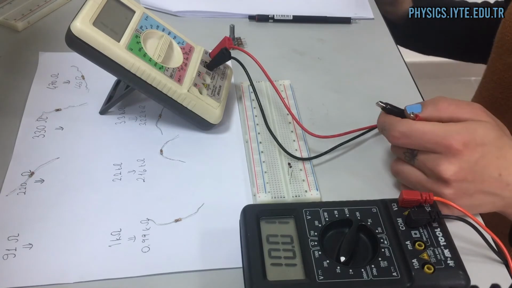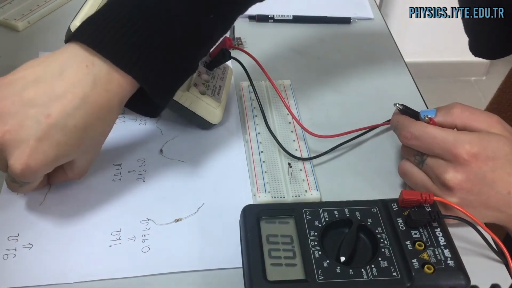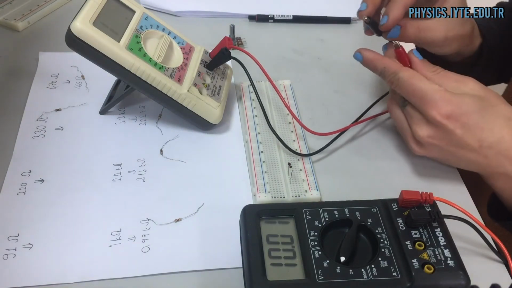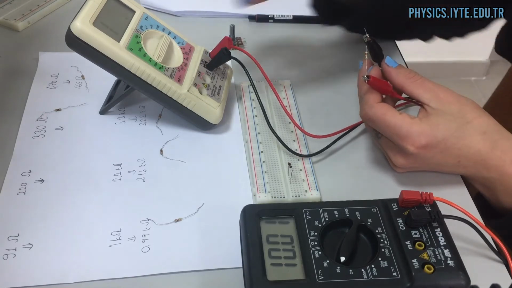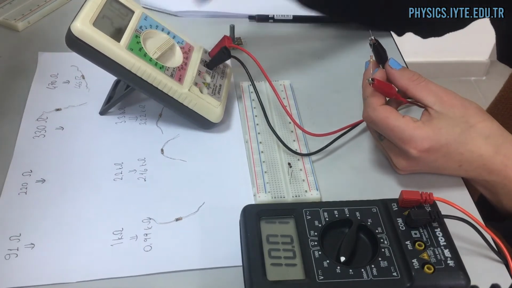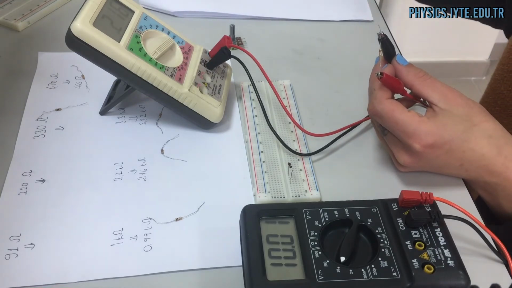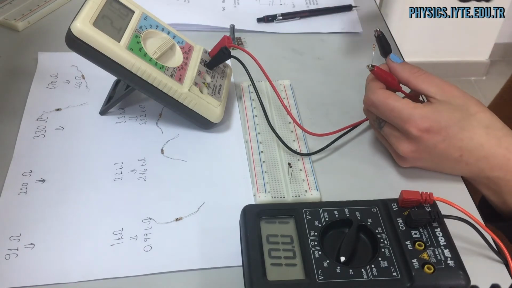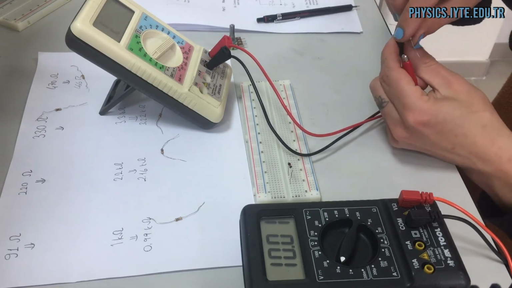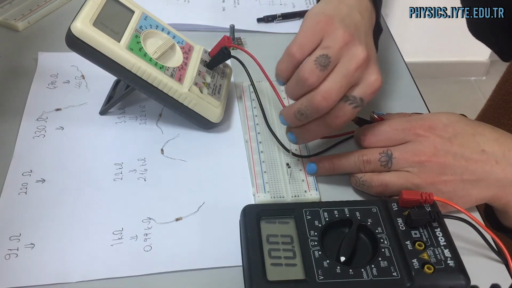Second resistor will be a 220 ohm resistor. For that, the value of resistance will be noted as 216 ohms, in series connection with the first one.